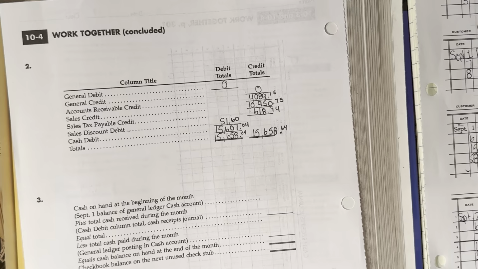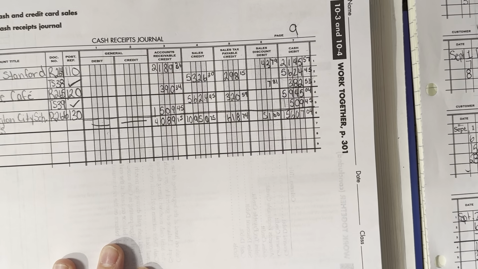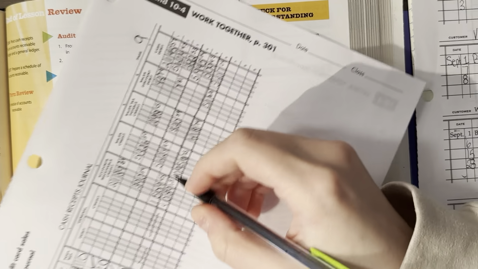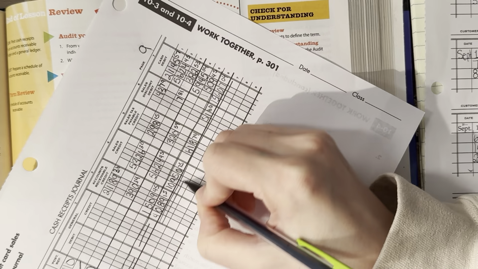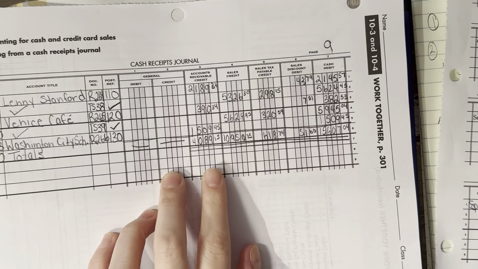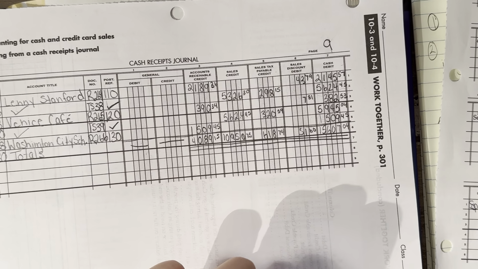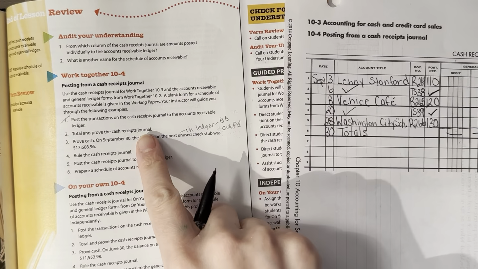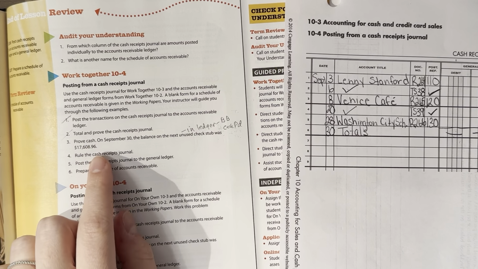The debits equal the credits, so I can come back over here and just put a double line under the entire area that we totaled. So double line under here, and that means the debits equal the credits. So we totaled and we proved. We proved that debits equal credits. Okay, so it says total and prove the cash receipts journal. We did that. Number 3, prove cash.